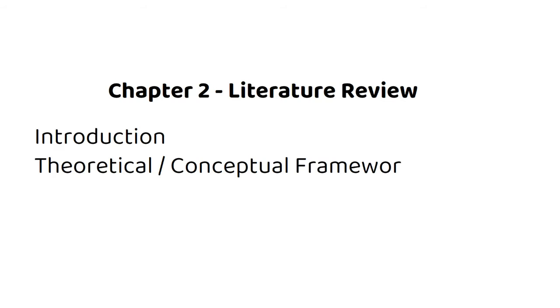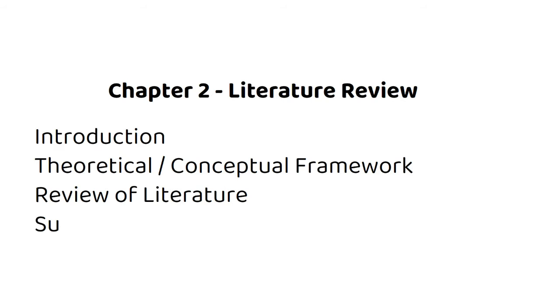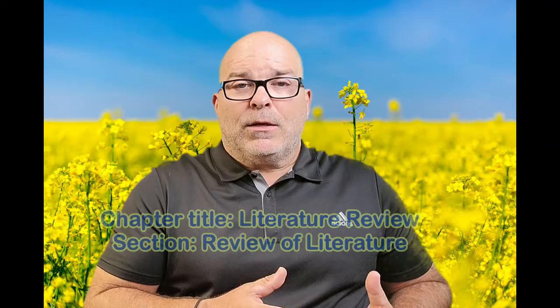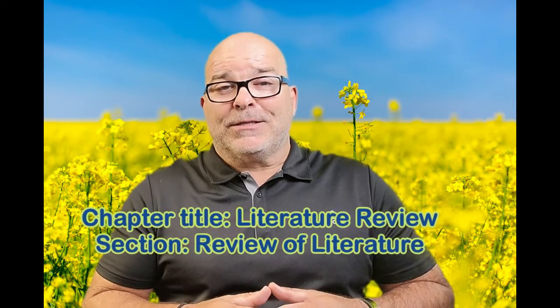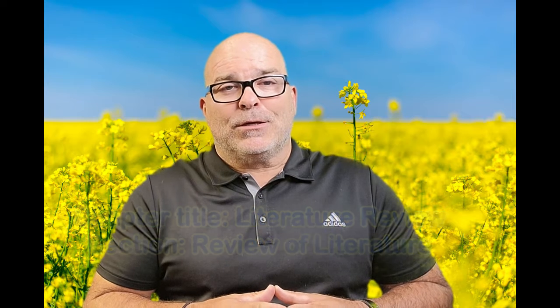So let's look at the typical Chapter 2 headings found in most program templates for the literature review chapter. Of course, your institution may have more or less than these. Chapter 2 normally starts with an introduction, followed by the theoretical or conceptual framework. What follows is the heart of the chapter, the review of literature, before concluding with some sort of summary section of the chapter. Note that the review of literature is a section within the literature review. The first is a section, and the second is the name of the chapter. This sometimes causes students confusion.